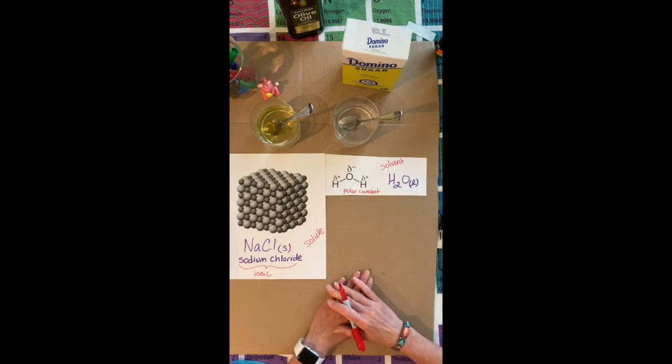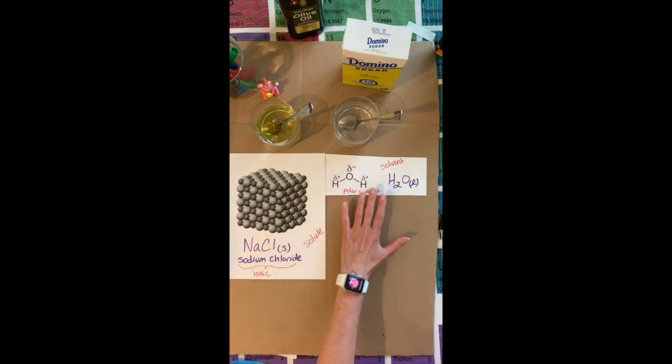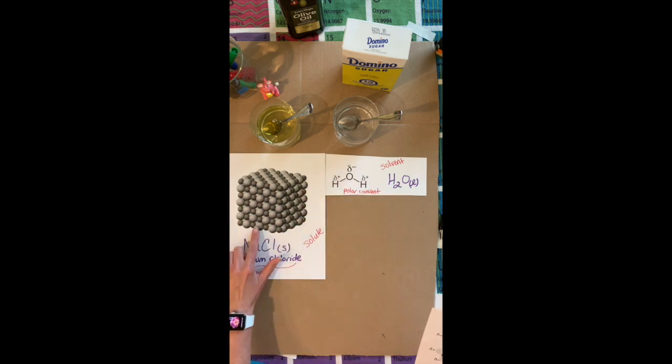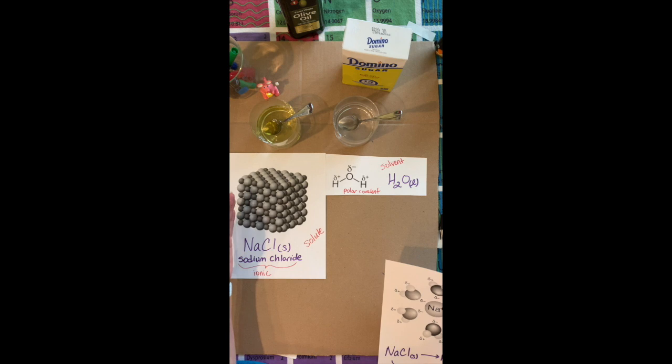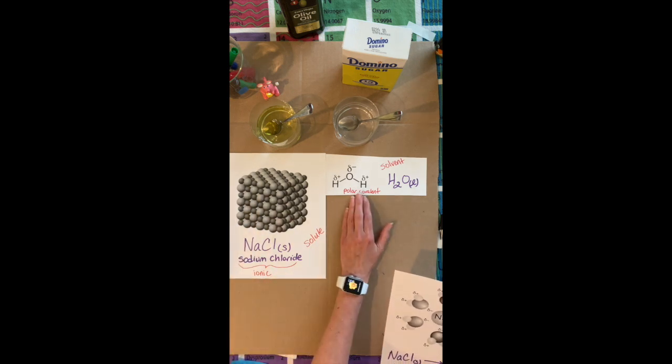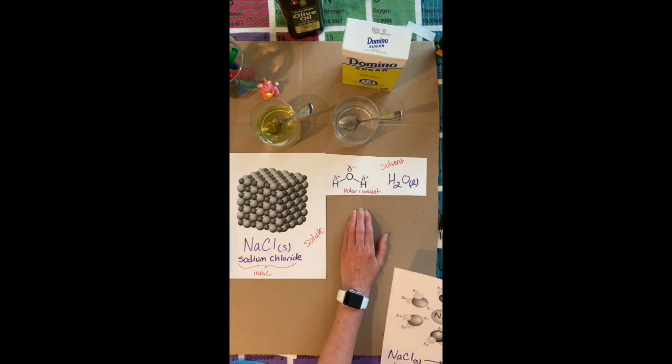Okay? We need to think about that in terms of dissolving. And let me explain why. So, if I take this sodium chloride, you notice its lattice structure. Sodiums are the smaller ones, chlorine's the larger spheres. Okay, and it's like a formula unit. There's no end to it except the end of the crystal of salt. Okay, whereas water is a molecular compound. This is one molecule of water.